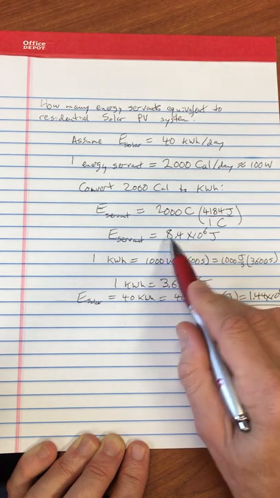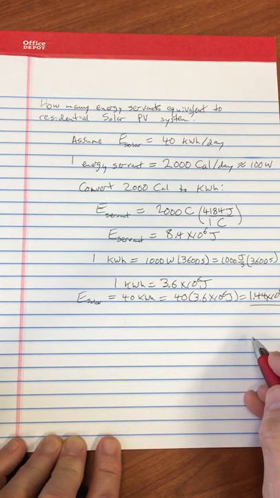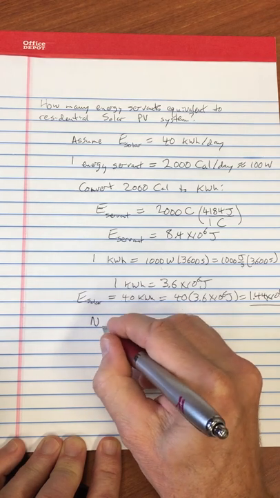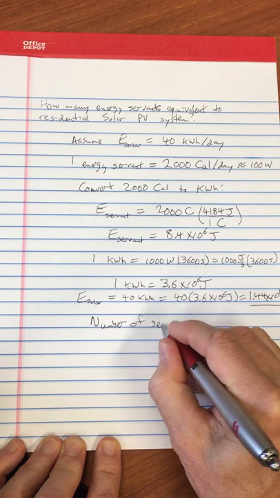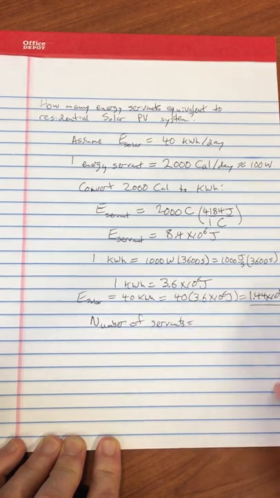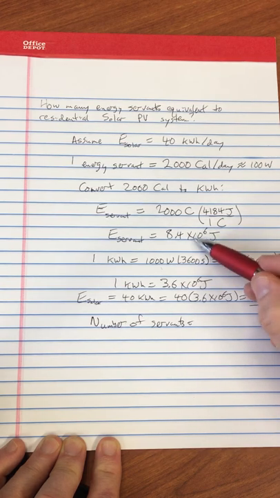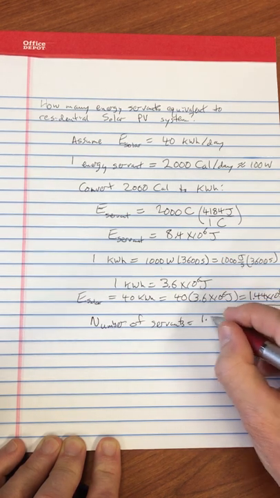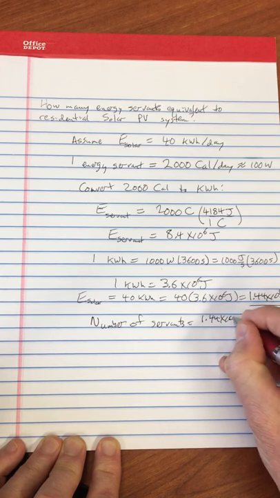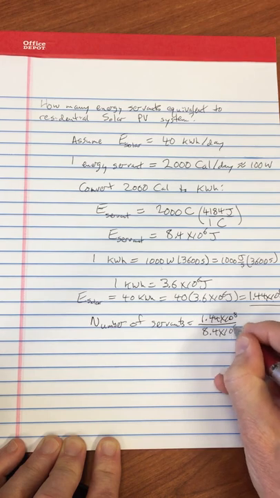One energy servant is about 8.4 million joules per day. So the number of servants is this number divided by this number. In other words, what do I have to multiply the energy servant number by in order to equal that? So it's 1.44 times 10 to the 8 divided by 8.4 times 10 to the 6.